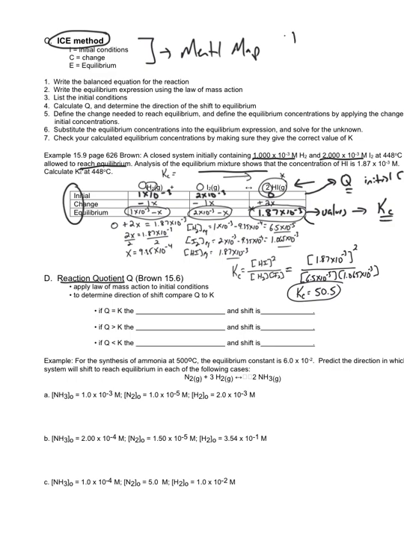In these ICE tables, there typically end up being one of two problems. They give you the concentration at equilibrium of one of the substances, where we can then figure out the change and work through the ICE table. The second problem, which we're going to see in a little bit, is where they give you the equilibrium constant value, and you can use that to work backwards to figure out the change.